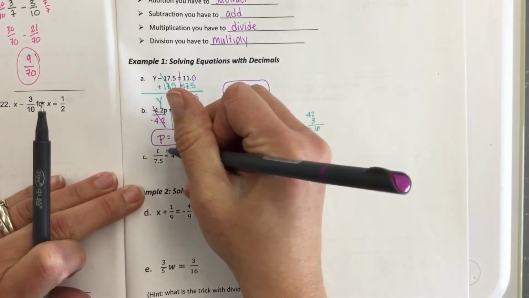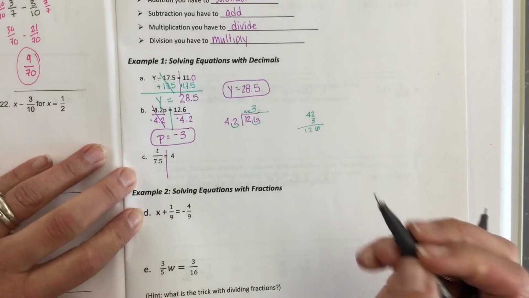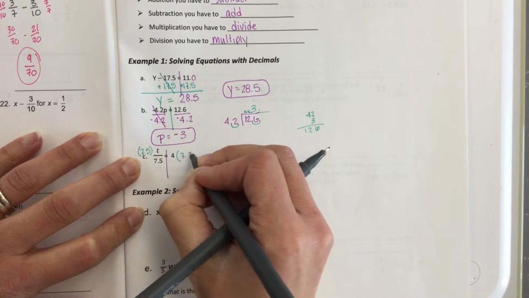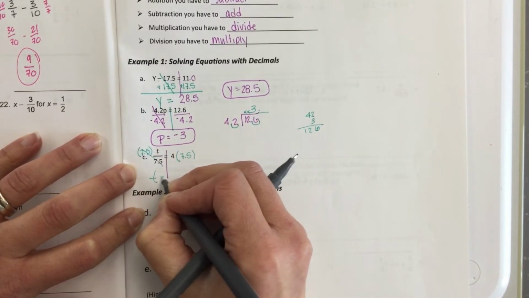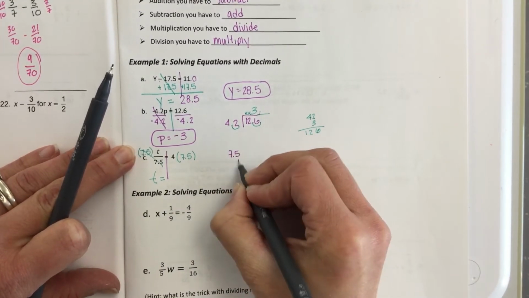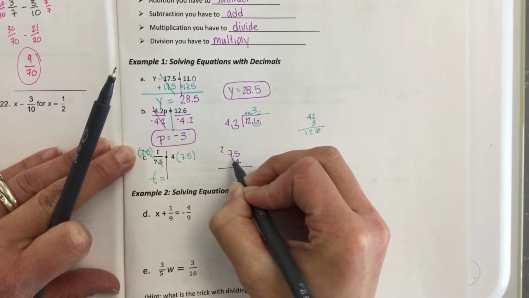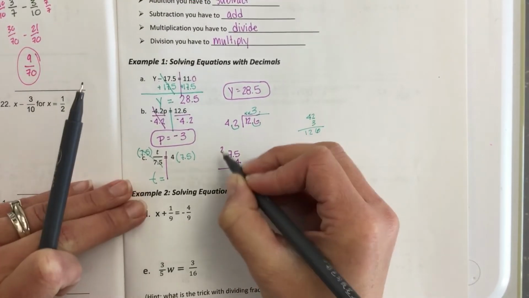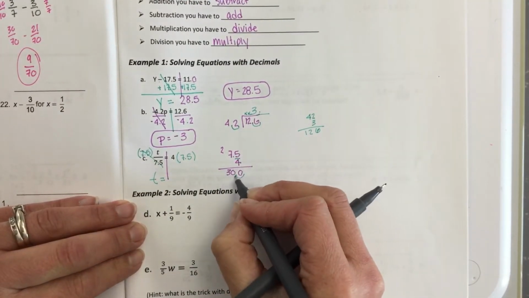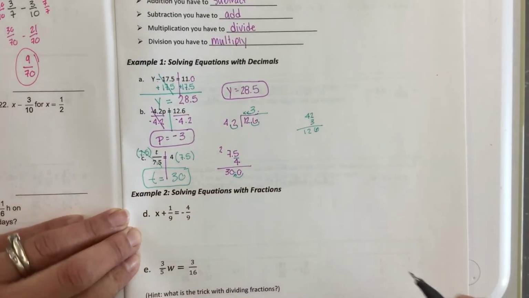Your next one, t is being divided by 7.5, so you need to multiply by 7.5. T equals 4 times 7.5. I told you guys before to put the one with the more digits on the top. 5 times 4 is 20. 7 times 4 is 28 plus 2 is 30. And then you need to compensate for the one decimal that we have by moving this over one spot. So your answer is 30. Okay.